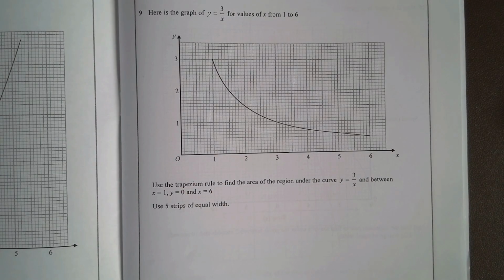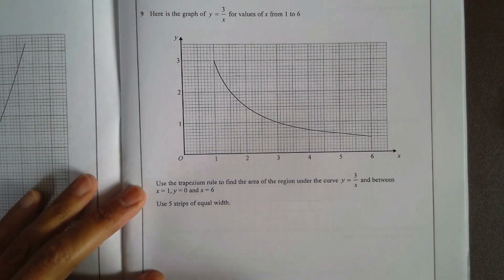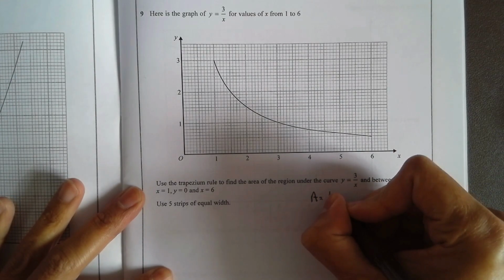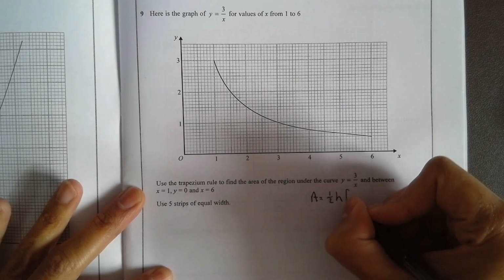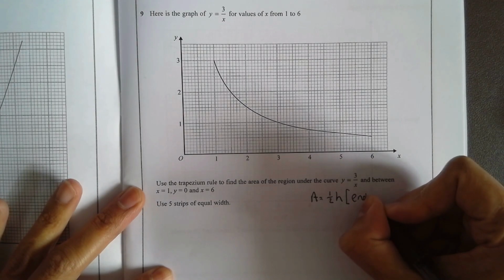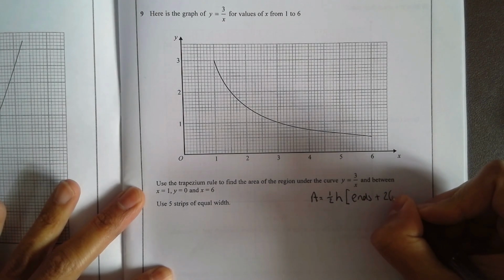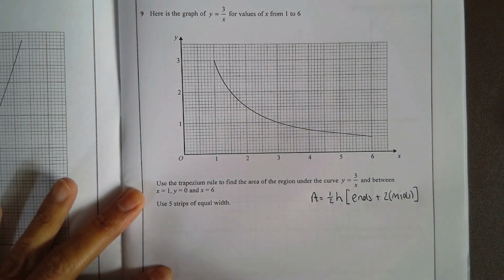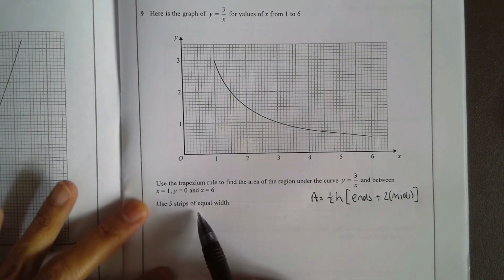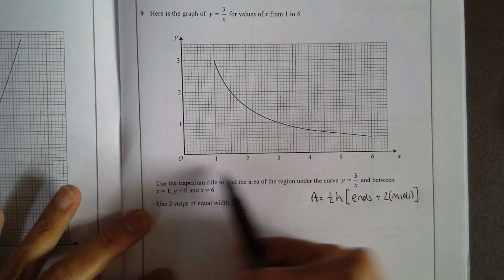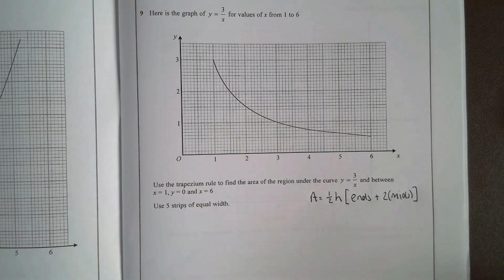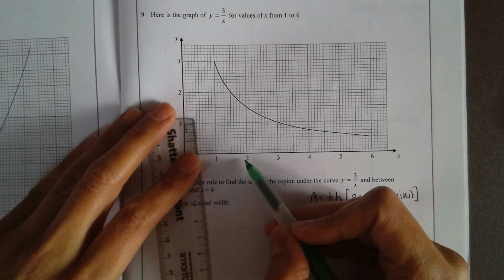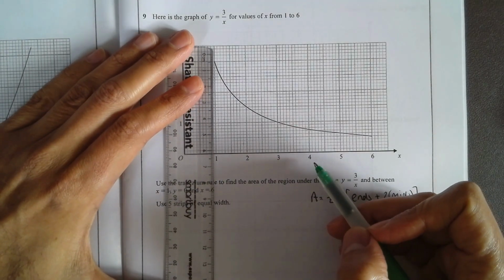So once again, I'm going to start by writing down the trapezium rule. The trapezium rule we know is A is equal to, like I did before, half h, and then we're going to have our ends plus 2 times our mids. Okay, and we want to split this up into 5 strips of equal width. So we're going to start at 1 and go to 6. Each strip is going to have a width of 1, I think.